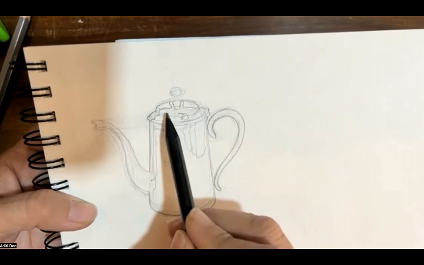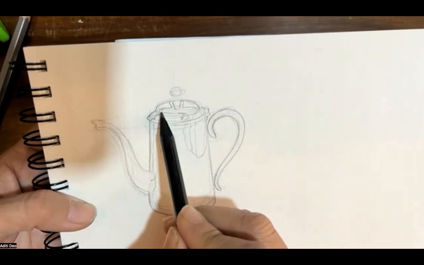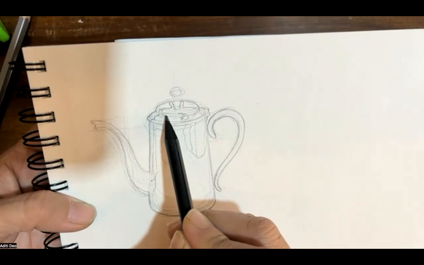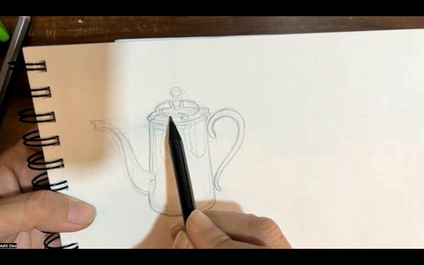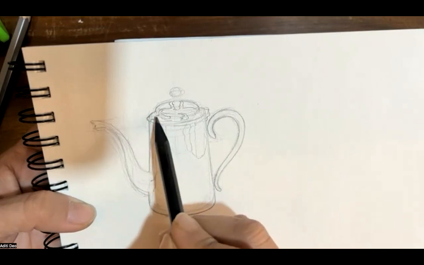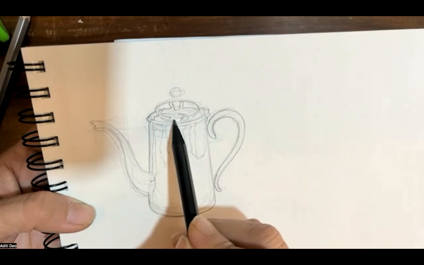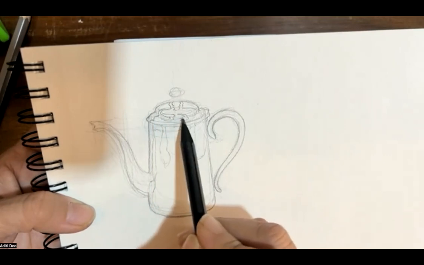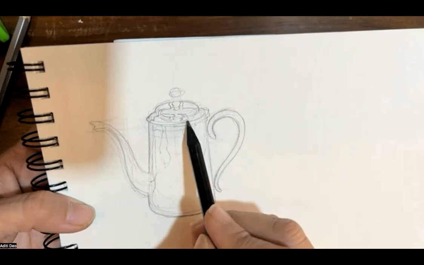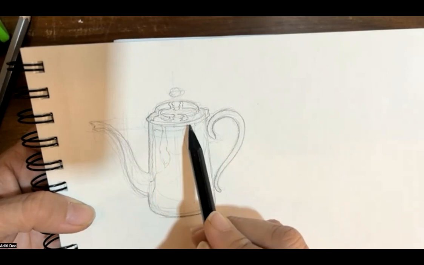So when you're making these highlights and shadows, do try to sense where the shape is coming. Like over here, this is the oval or the flattened part of the lid. So these two shapes will come next to each other. And then there's a big highlight over here.